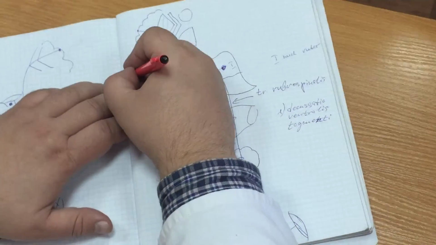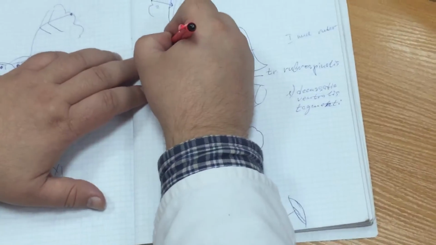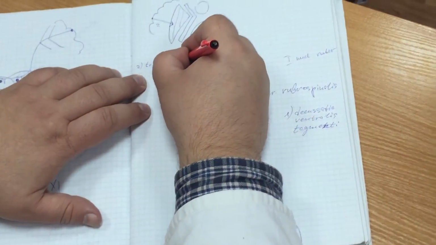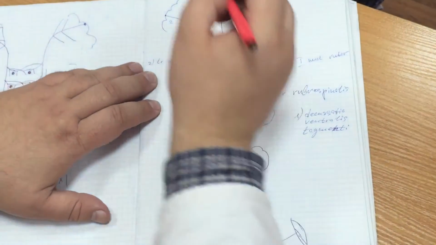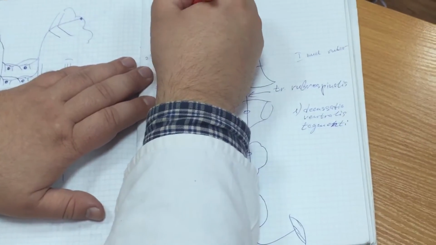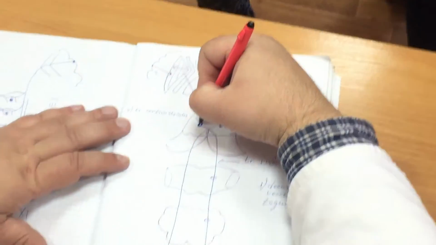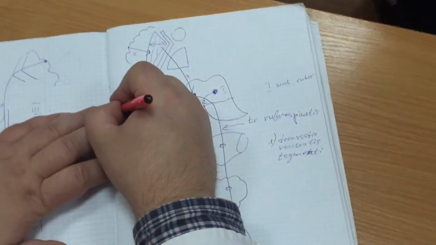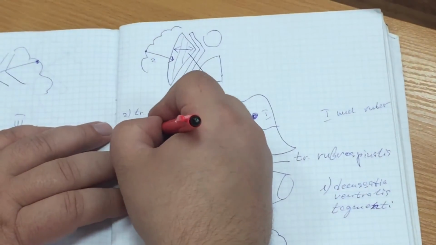That is number two, tractus corticostriatalis. Between the striatum and pallidum there is a two-way connection, and from the pallidum start tracts which go to nucleus ruber. Number three, tractus pallidorubralis.